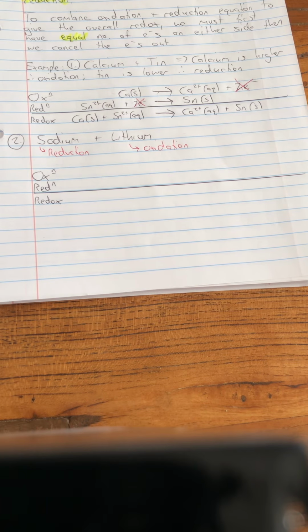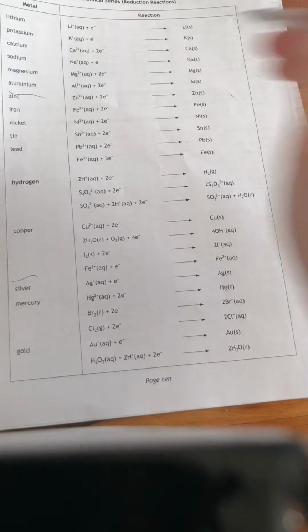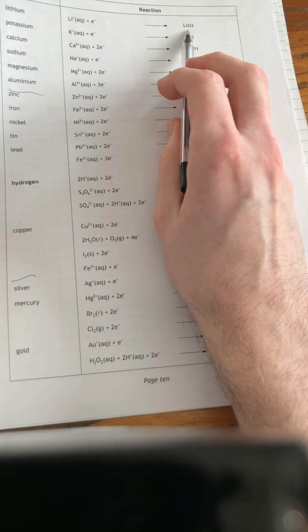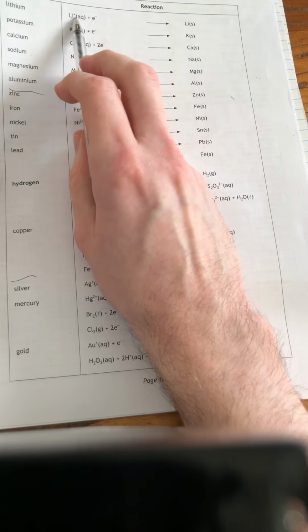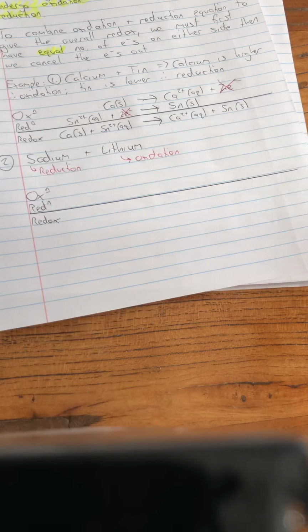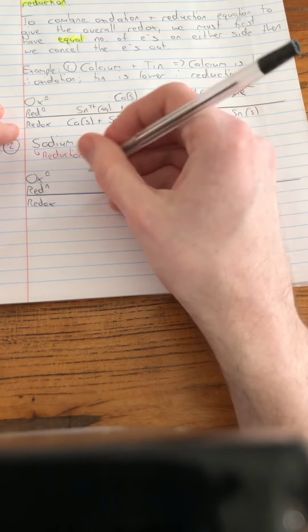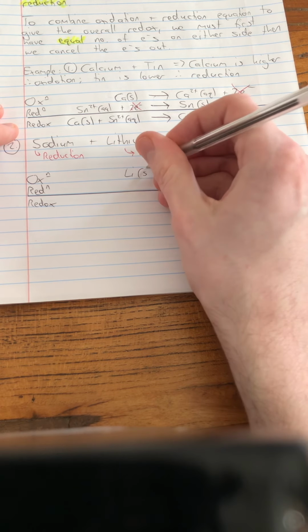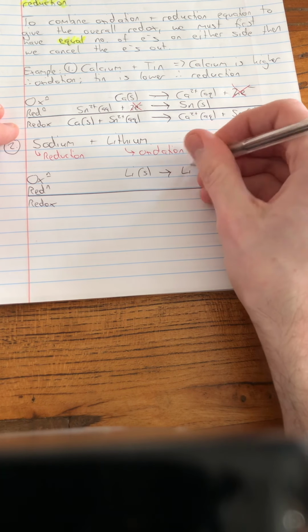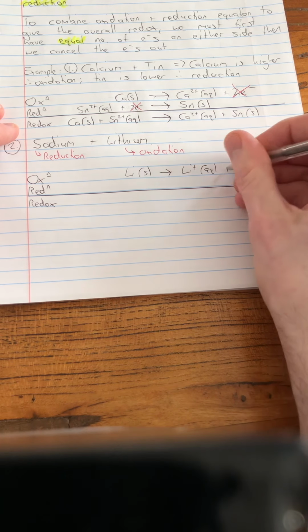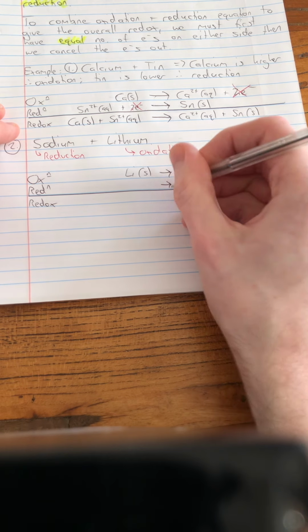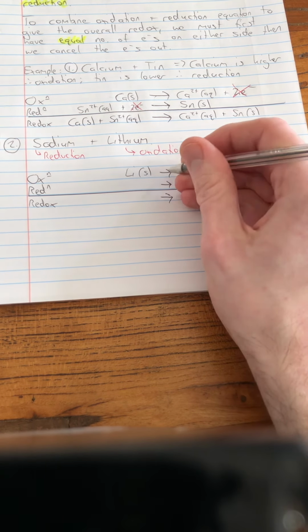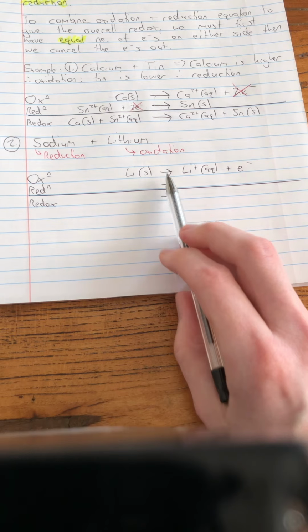Okay, so for lithium, again, back to our data book, because it's oxidation, we need to flip it. So lithium Li solid becomes the reactant, then Li plus aqueous plus electrons becomes your products. So we flip the equation, so it becomes lithium solid arrow Li plus aqueous plus e minus. And remember, get your other two arrows directly underneath, and that's important, directly underneath.